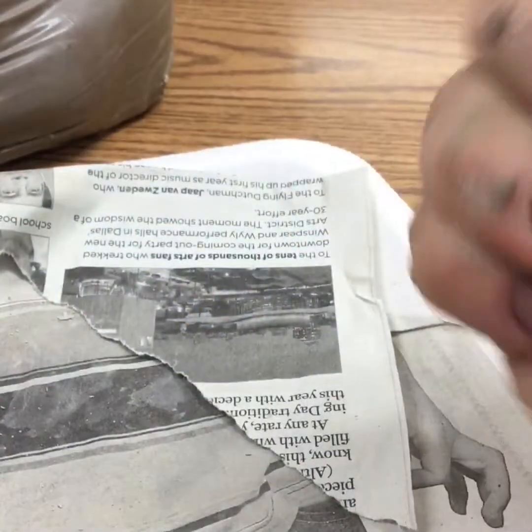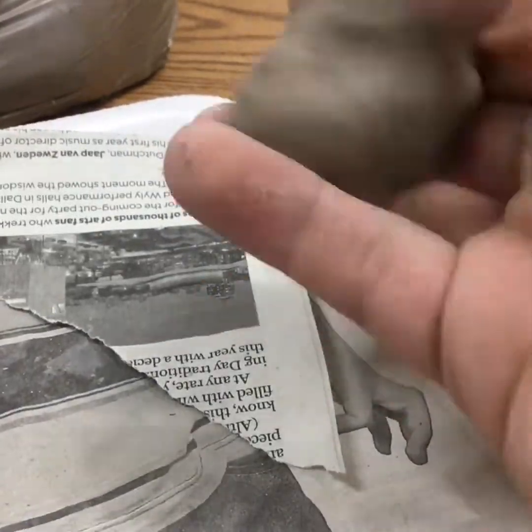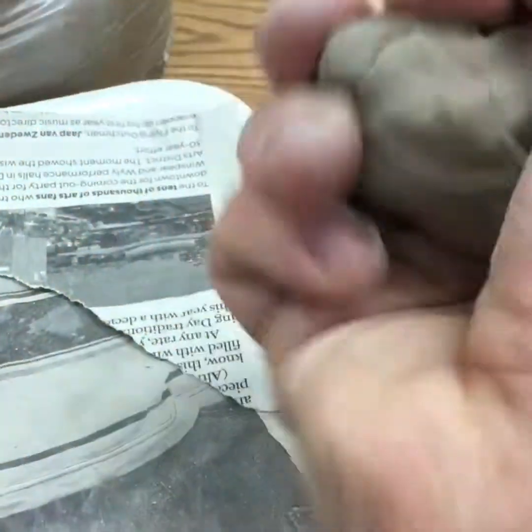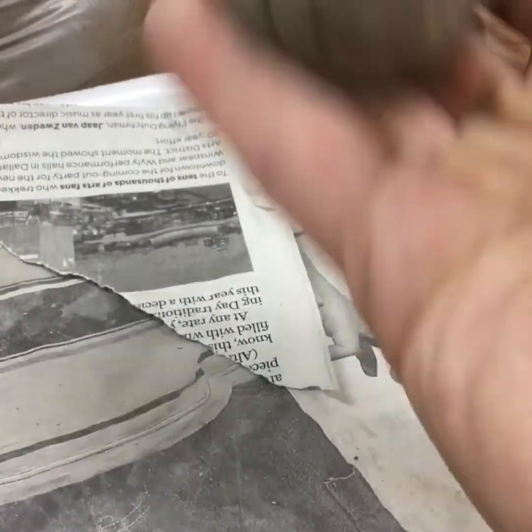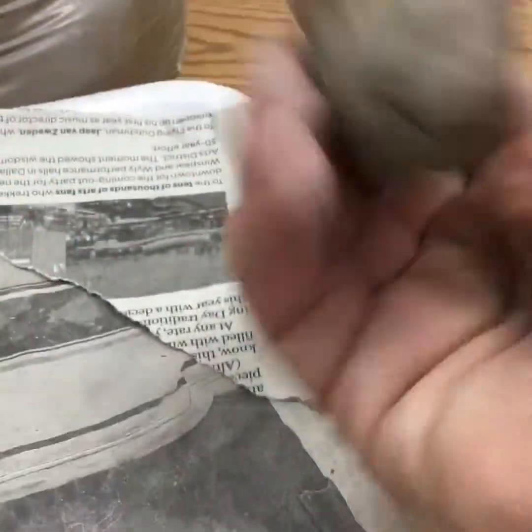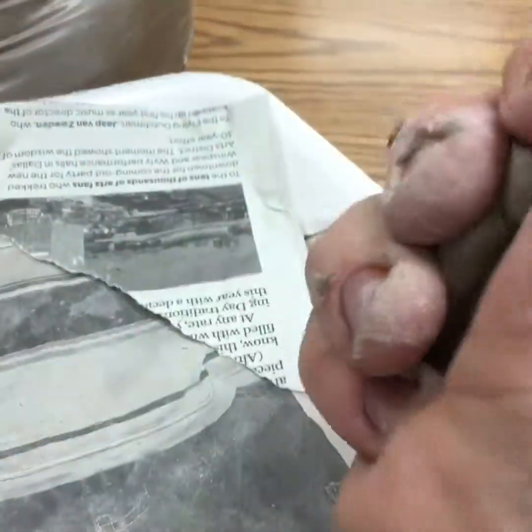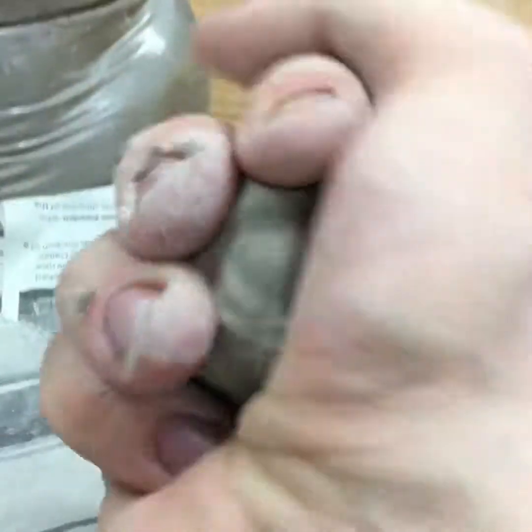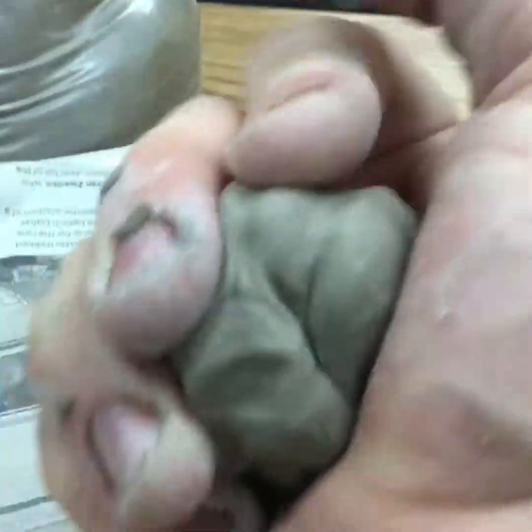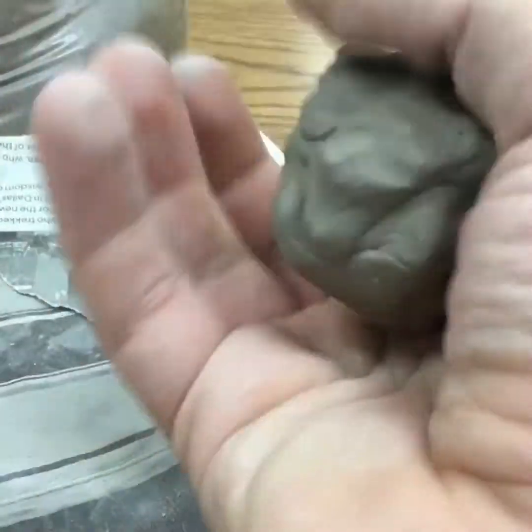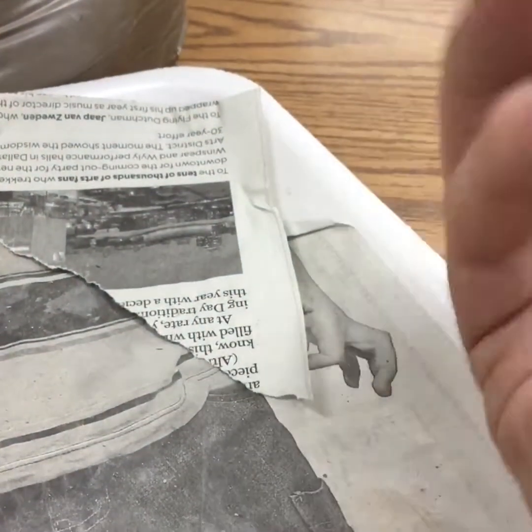So what we're gonna do is make sure that there's no bubbles in this clay. It's really important that there's no bubbles, because sometimes bubbles can get inside the clay. And if I put this in the oven, what do you think might happen? Raise your hand. If I have bubbles inside the clay and I put it in the oven, what do you predict will happen? Raise your hand. I hope that someone said it could explode.